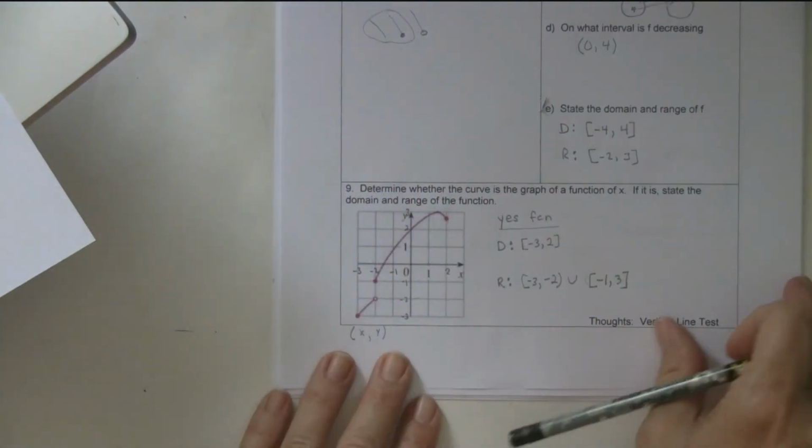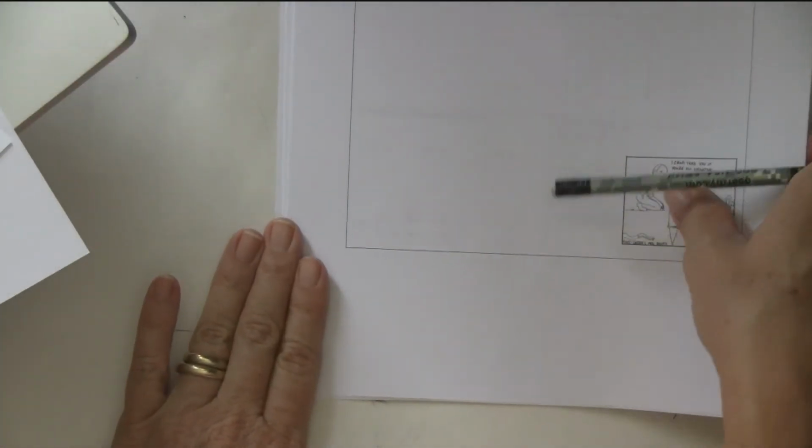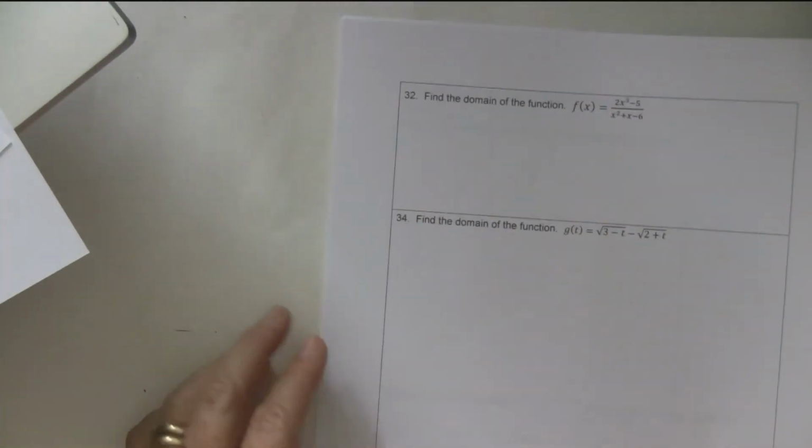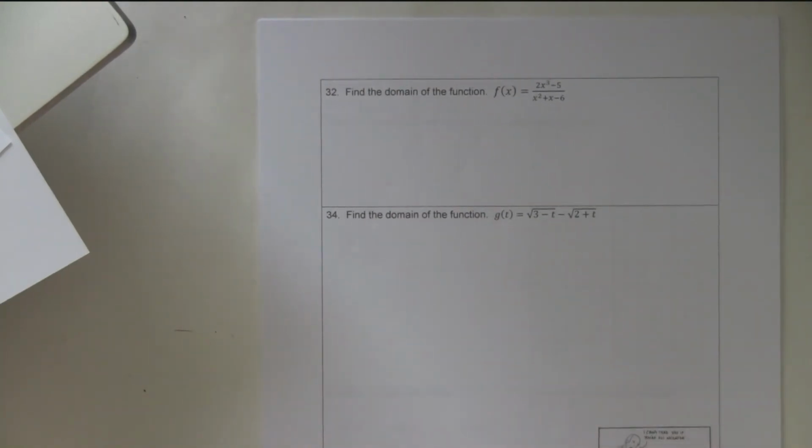And so there, it's number 9. So here it says, find the domain of the function.